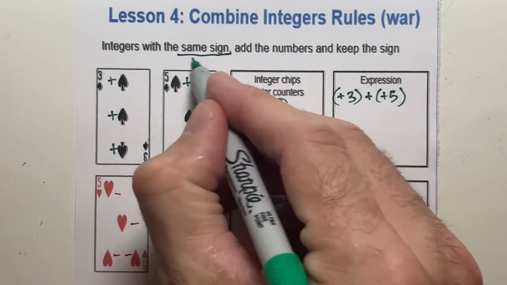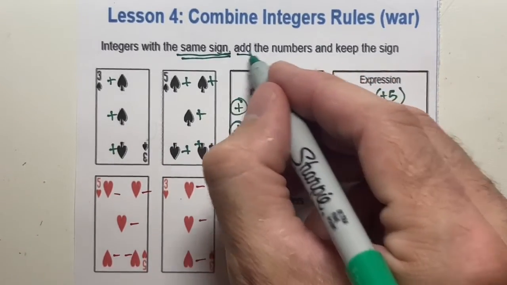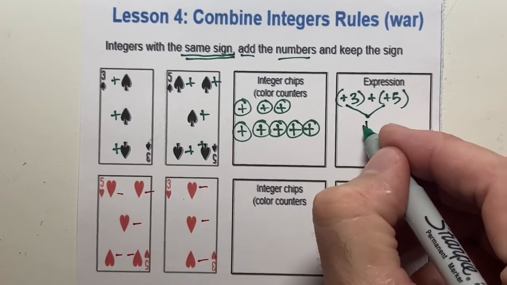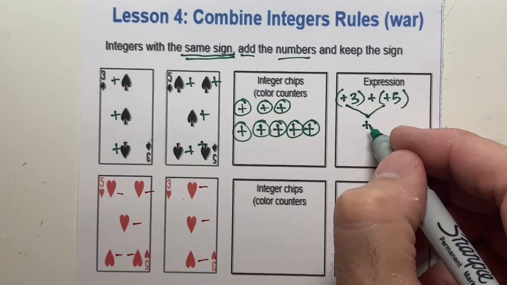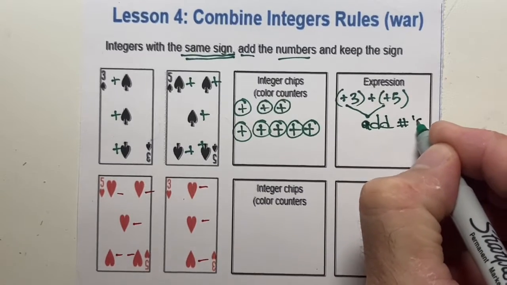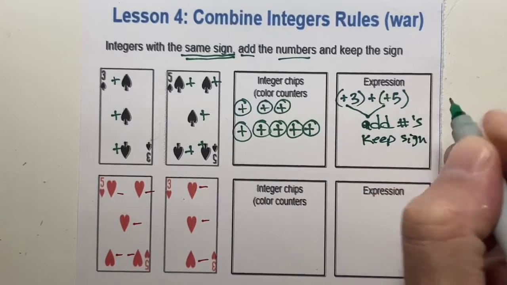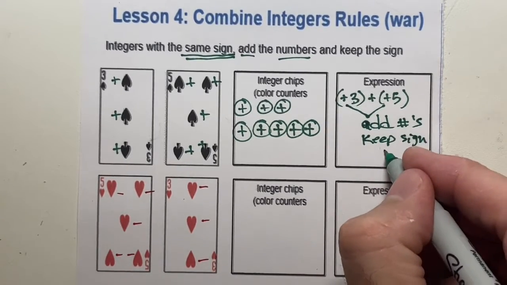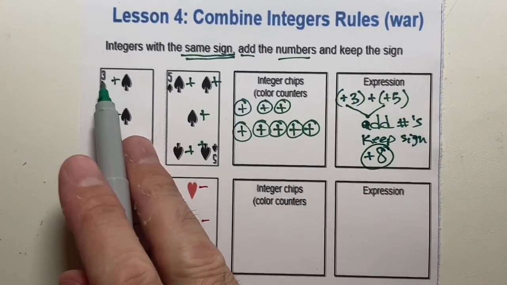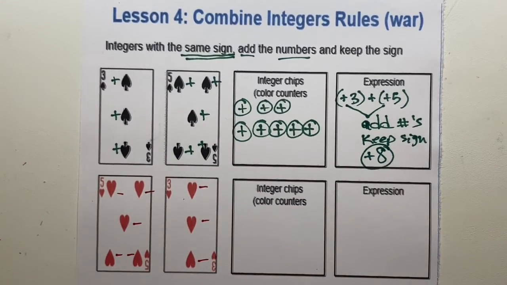So the rule is we're going to look at the signs here. If we have the same sign, if we have a positive and positive, then we're going to add the numbers. Okay, so the same signs, we're going to add 3 plus 5 and then keep the sign. So we're going to add the numbers and keep the sign. So 3 plus 5 is going to give us 8, and they're all positives. So if we combine 3 positives plus 5 positives, it would just give us 8.